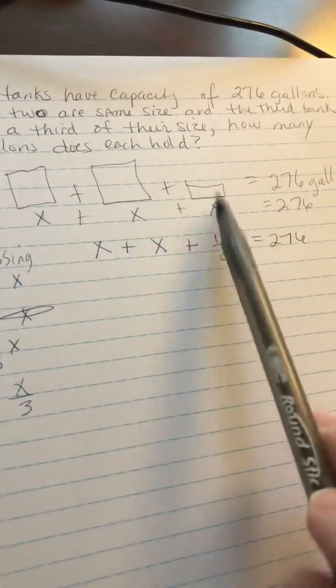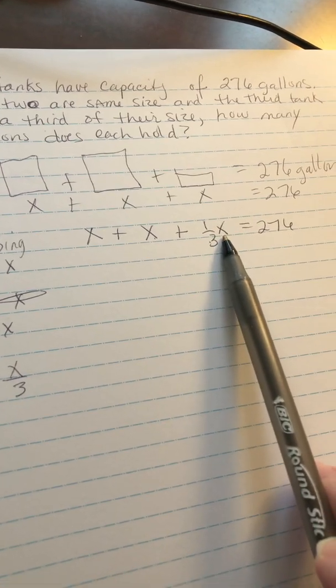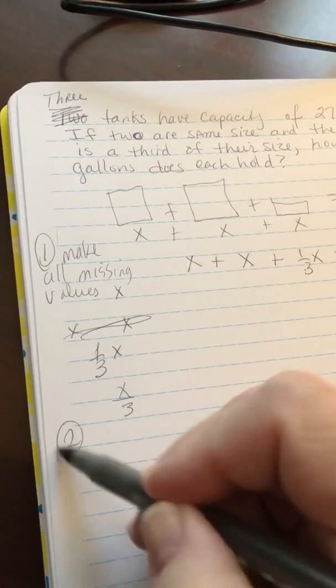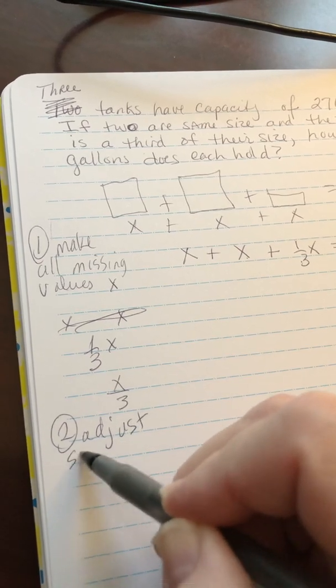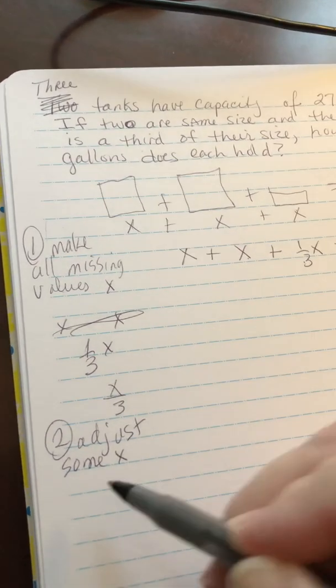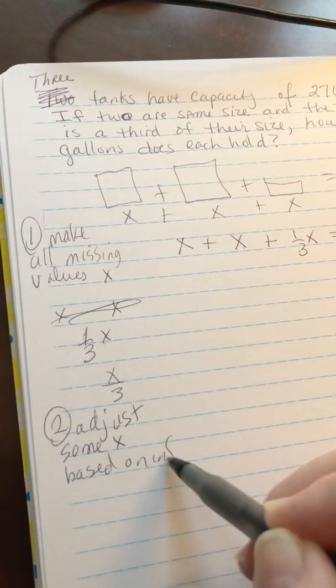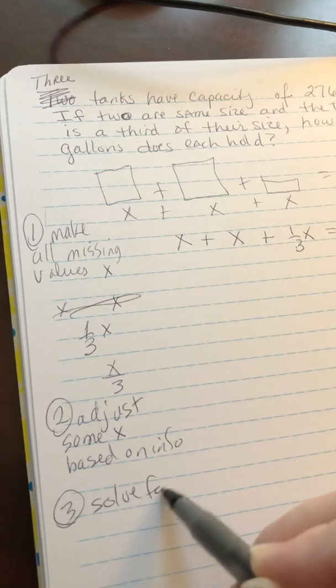So notice they all had the X, and we adjusted one of them based on the information they gave us. So now we just solve the problem. So you make all of the missing values X, then you adjust some of the X's based on the information that they gave us. And then the third step is now solve for X.